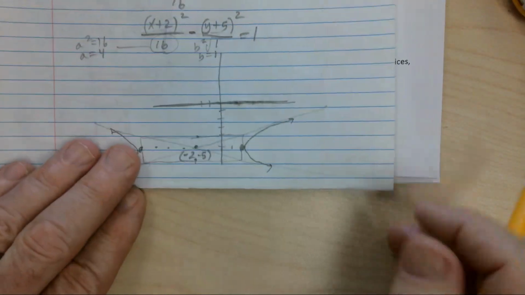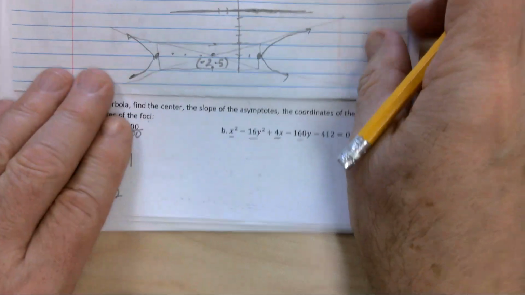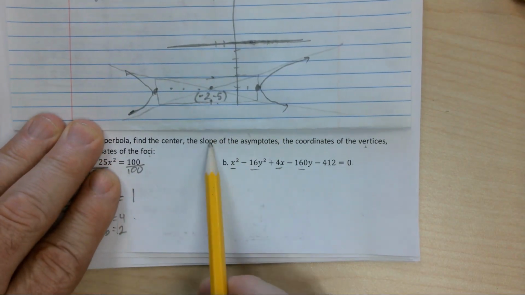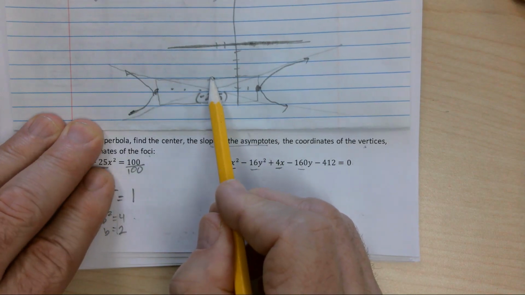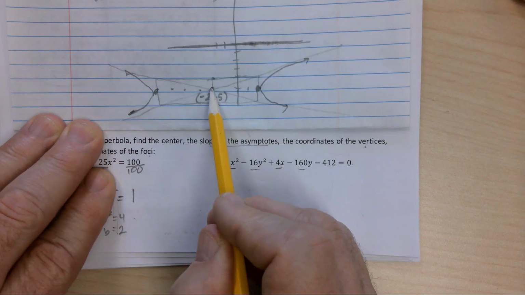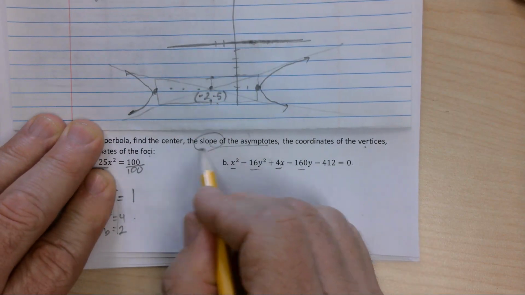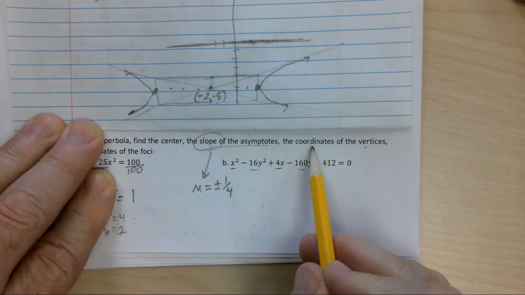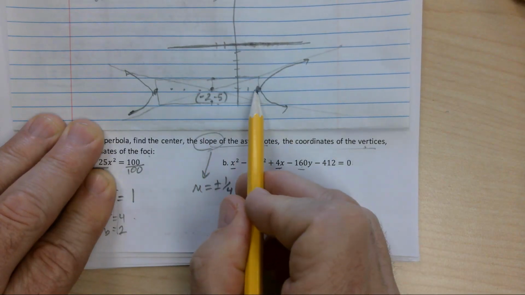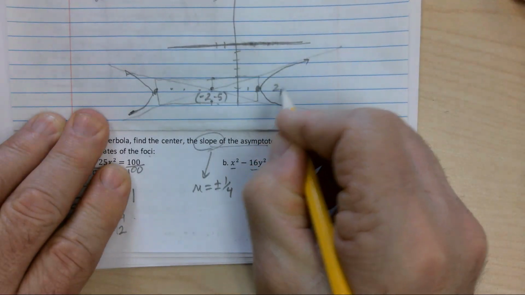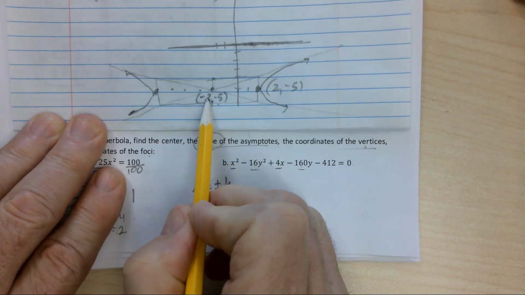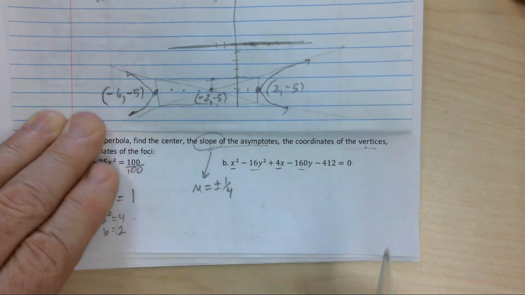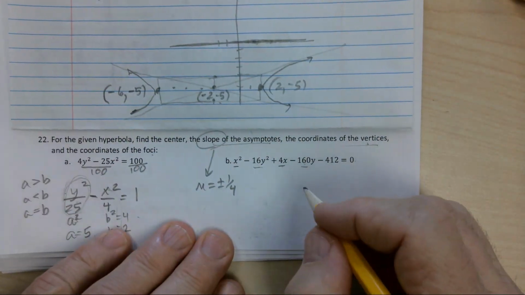So the question is asking, find the center. We did, negative 2, negative 5. Slope. Well, that's 1 over 4 and 1 over negative 4. So the slope of this one would be plus or minus 1/4. Now the coordinates of the vertices, like I said, it's 4 to the right here, so that'd be 2, negative 5. 4 to the left of this, so that'd be negative 6, negative 5. There's our vertices.